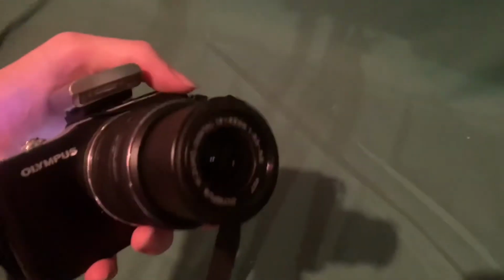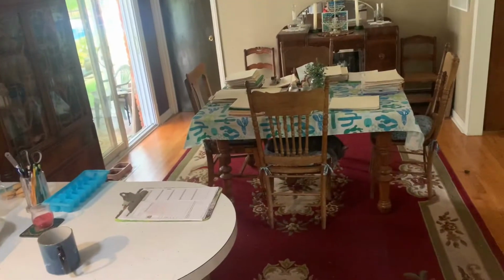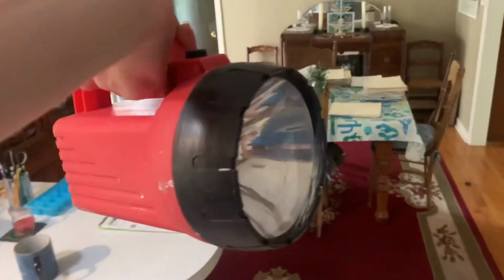Alright, so now the camera's on. And here's the lens. It's a little dark, so maybe I might see if I can stage it in a better angle. Actually, wait a minute, I know what I'm going to do. When you're in doubt, use a flashlight. Here we go. Bright light.